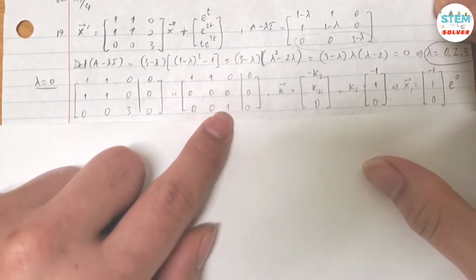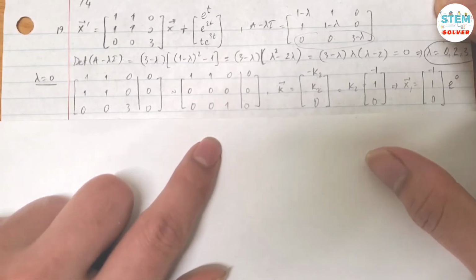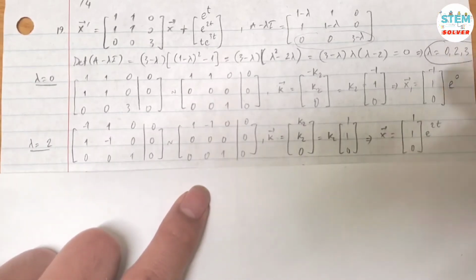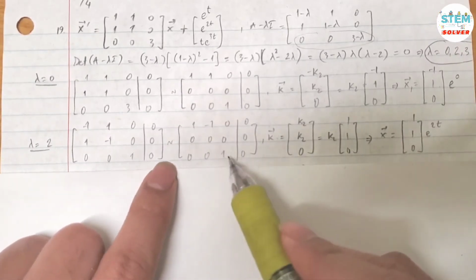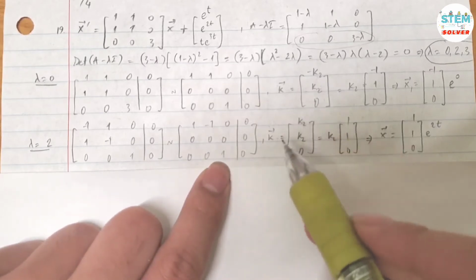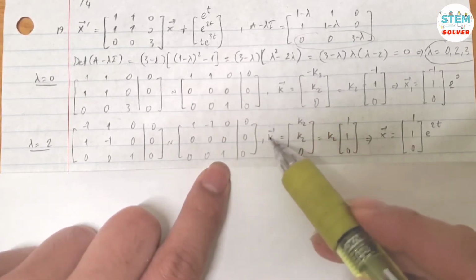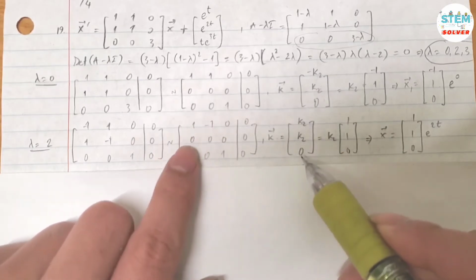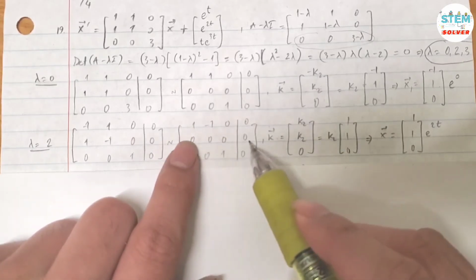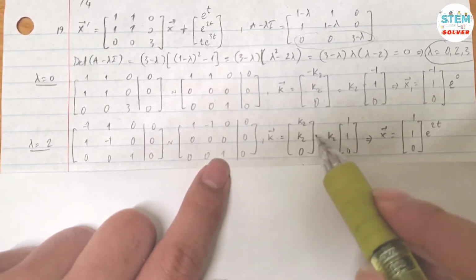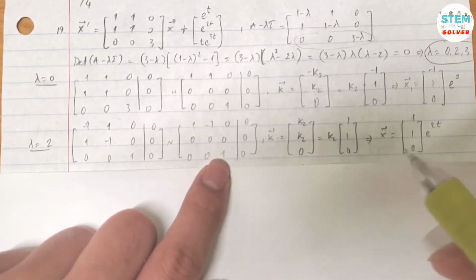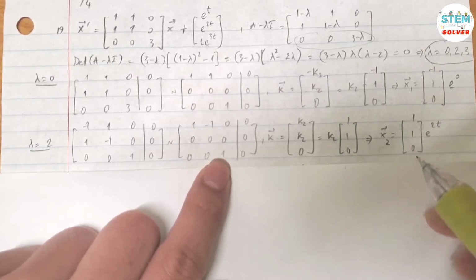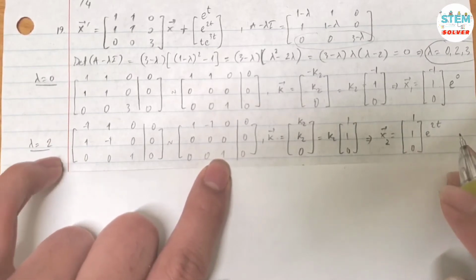Now you're going to do the same thing for lambda equals 2. Plug into A minus lambda I augmented with 0, which reduces down to the base matrix. Similarly to lambda equals 0, your vector k here is, for the first row, k1 equals k2, k2 is k2, right? It's free. K3 is equal to 0. Pull out k2, you have the vector 1, 1, 0. Then vector x2 is equal to 1, 1, 0 times e to the 2t. Okay, here's why you have e to the 2t.